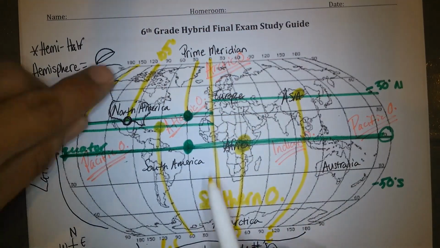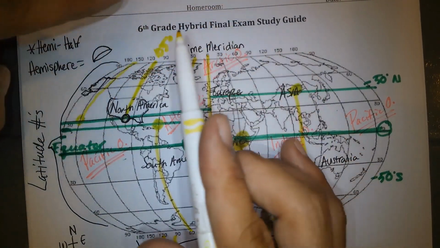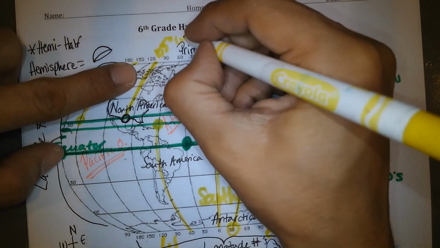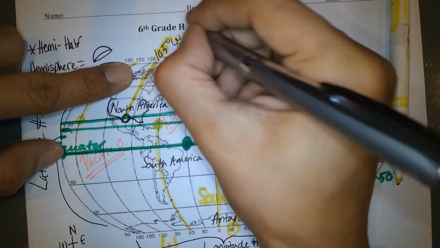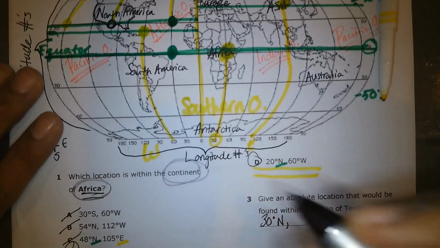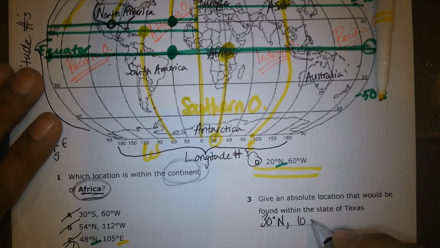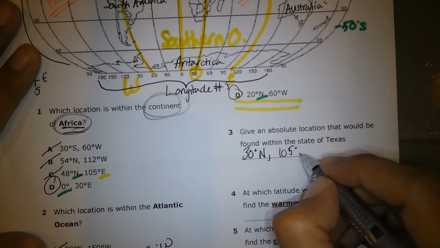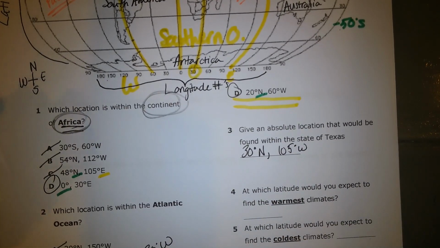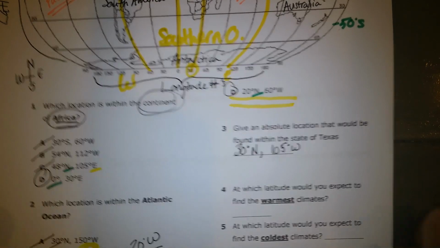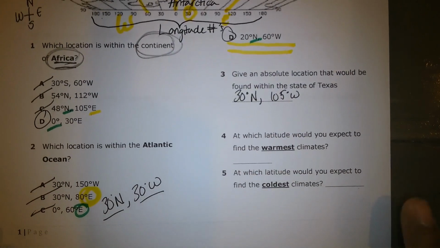And again, let's think about it. Prime meridian divides the Earth between east and west, so this is going to be 105 degrees west. All right? 105 west. If you got anything close to this, good job. Give yourself a big 1-2 clap, a big tiger roar. You're doing awesome. Going on to question number 4.